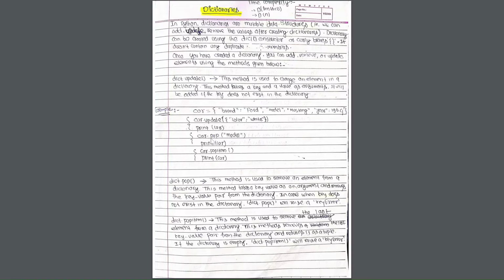Now we can pop. By using pop we can remove the elements from the dictionary. Again we can use popitem for removing a dictionary element. The main difference between pop and popitem is: dict.pop. This method is used to remove an element from a dictionary. This method takes a key as an argument and removes the key-value pair from the dictionary. It returns only the value, not a key.